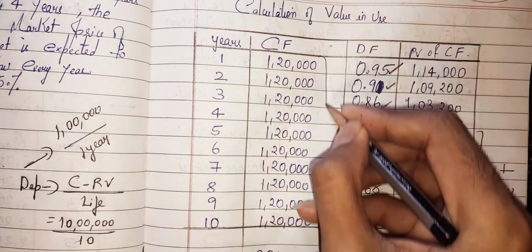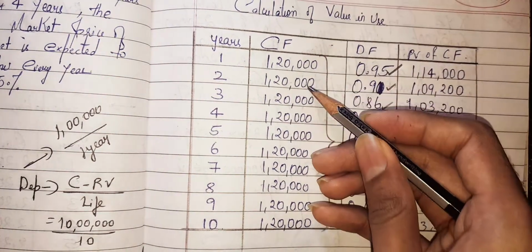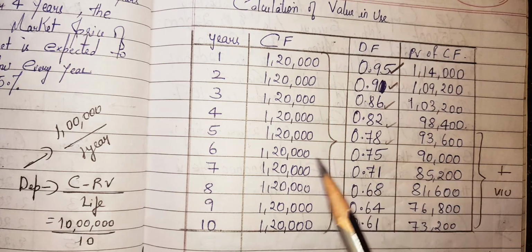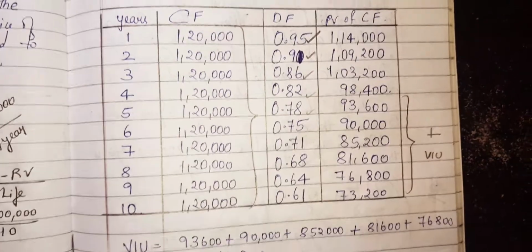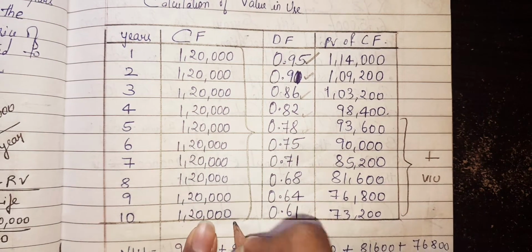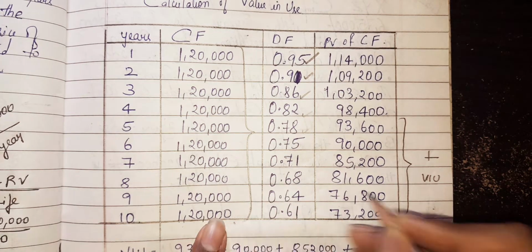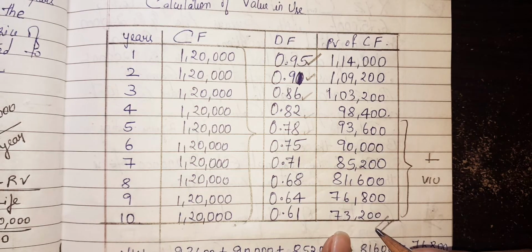They have told that each year it will yield the cash flow of 1,20,000. So I have written the cash flow of 1,20,000 in all the 10 years. I have to multiply it by the discounting factor, and once I multiply it, I will get the present value. After 10 years, suppose we get 1,20,000 rupees; we have to find out today's value of that 1,20,000 received after 10 years. So today's value is 73,200.